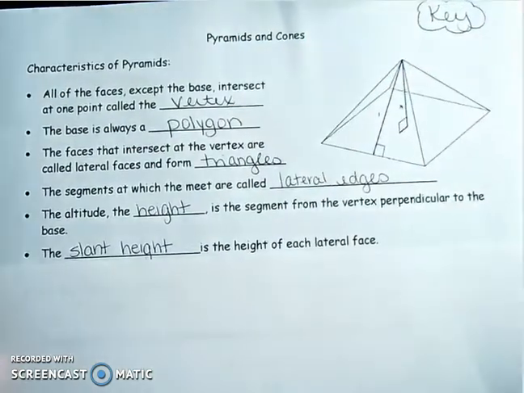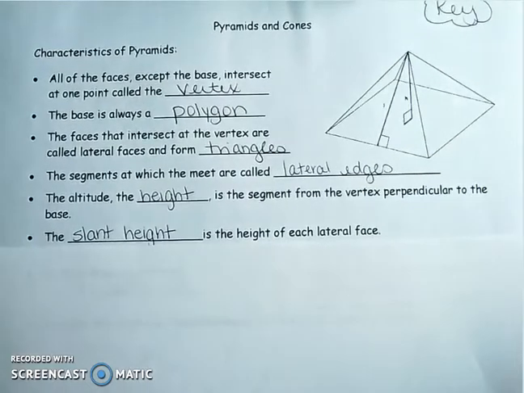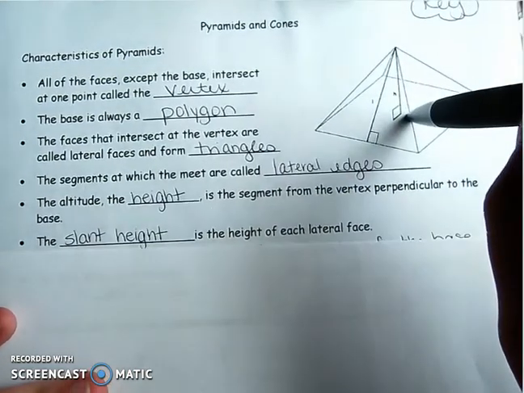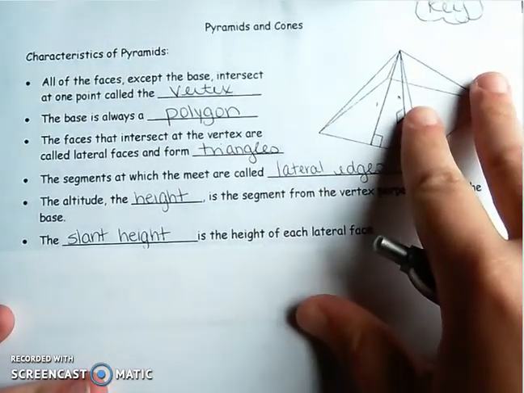We talked about that on Friday. The base is always a polygon, so it can be a square, triangle, pentagon, anything like that. It's always a polygon. All the other faces are triangles. So the lateral faces are triangles, and then they still meet at lateral edges, still same definition. The altitude or the height is the segment from the vertex to the center of the polygon. So that's the same definition.